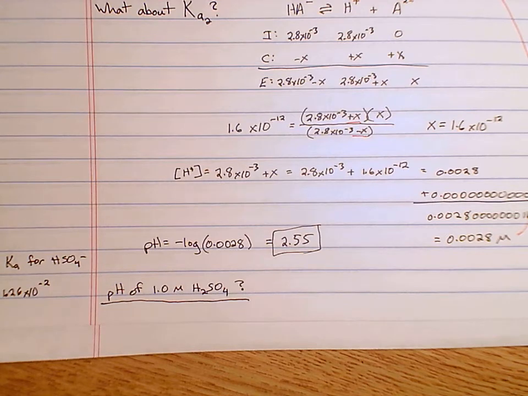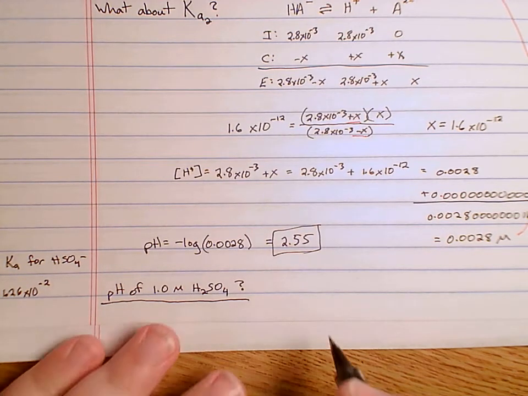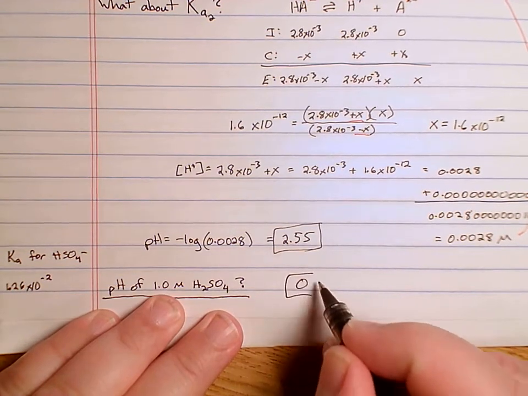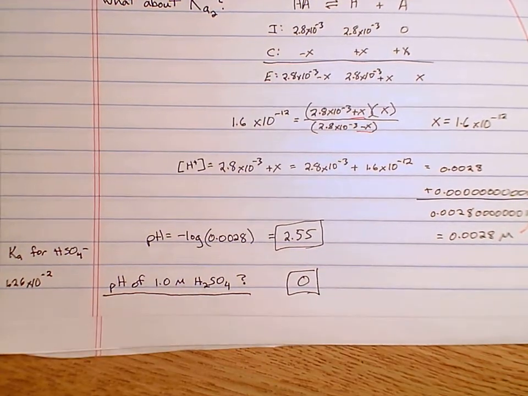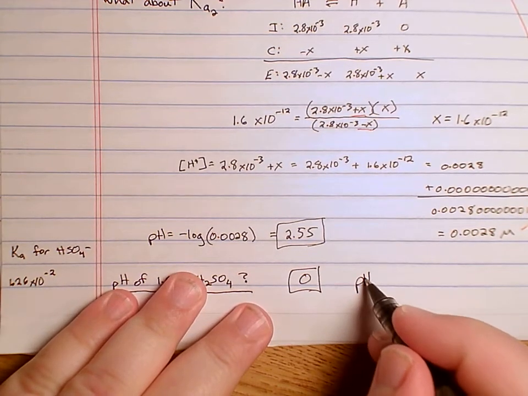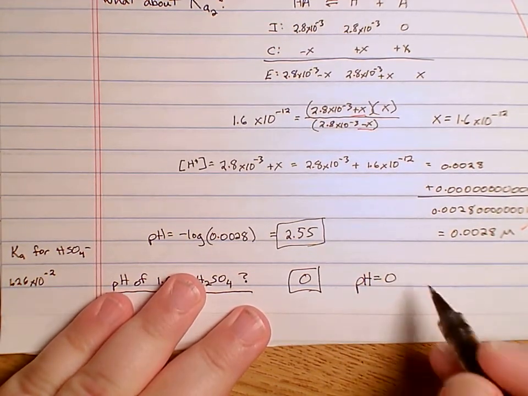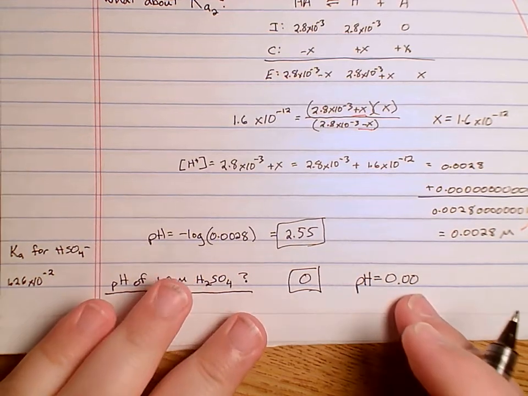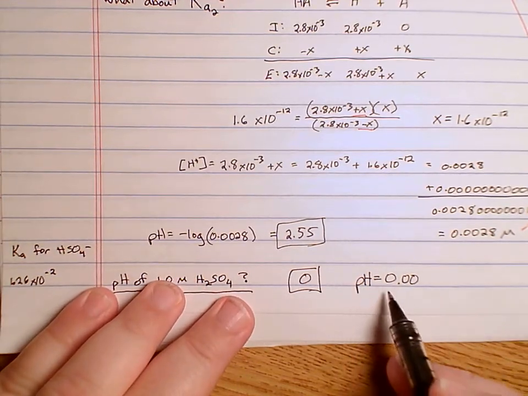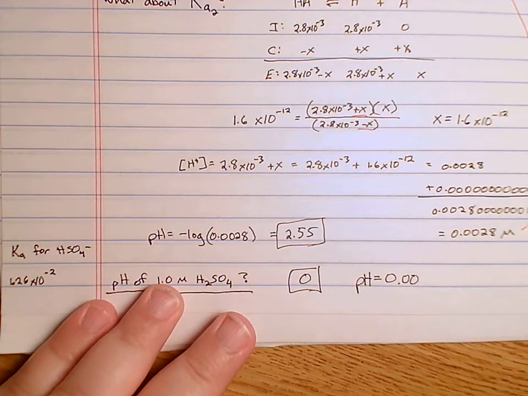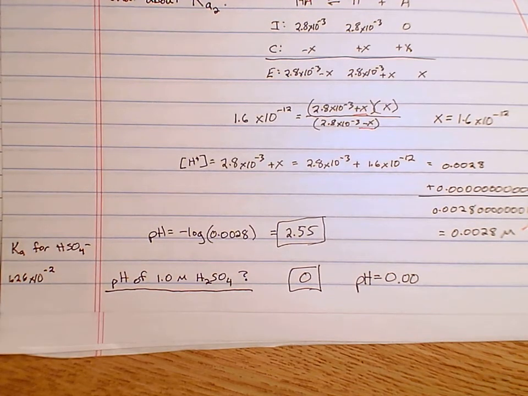Well, if you're using your brain, you should have come up with 0. Wait, pH equals 0? Does that mean it has no pH? 0.00? No, it doesn't mean there's no pH. Remember, a pH of 0 means it's very, very acidic. All right. Question. Did you get 0 here? If not, work it out again.